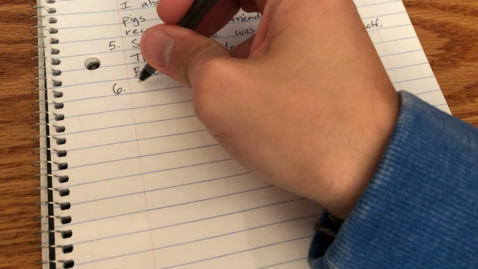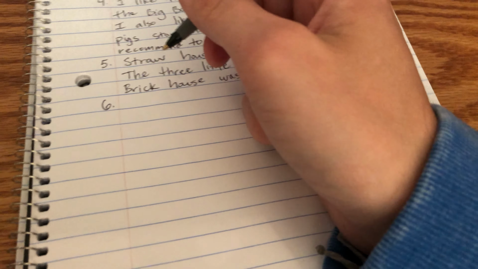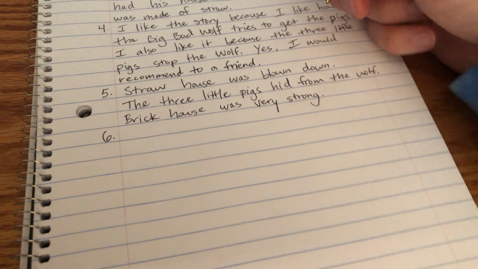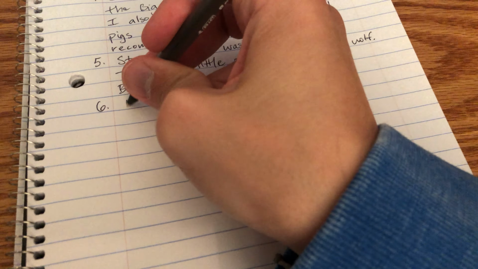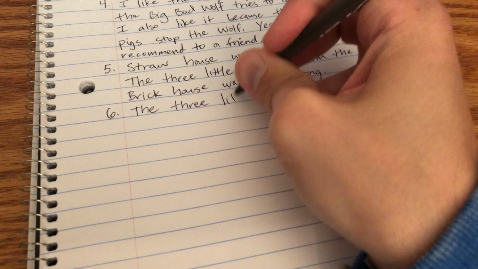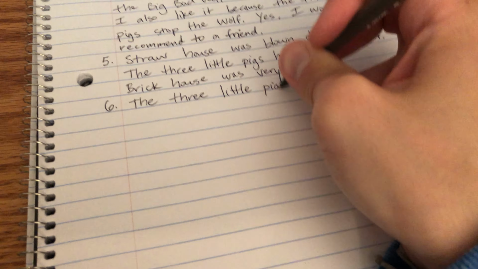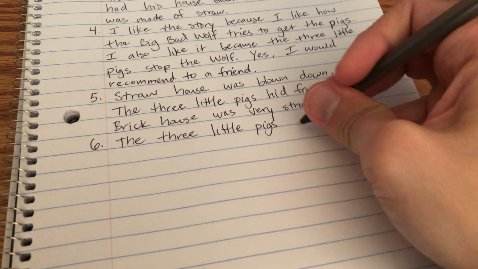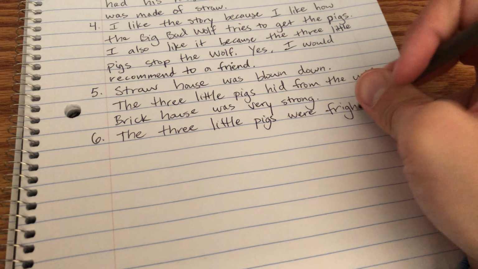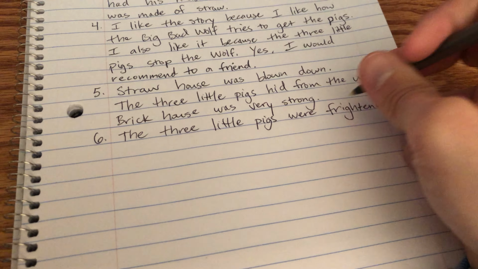So for example, let's say I didn't know what the word frightened meant. Frightened. So, the 3 little pigs, they were frightened of the big bad wolf. So I'm going to say, the 3 little pigs were frightened. It's a big word, so I'm going to use that one.